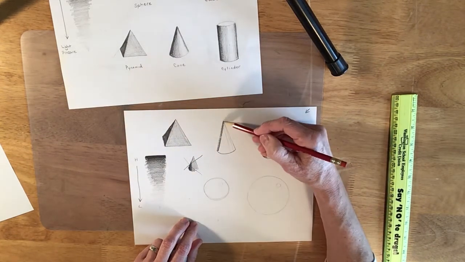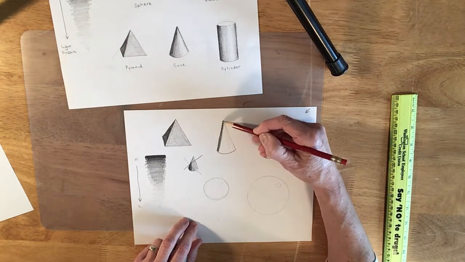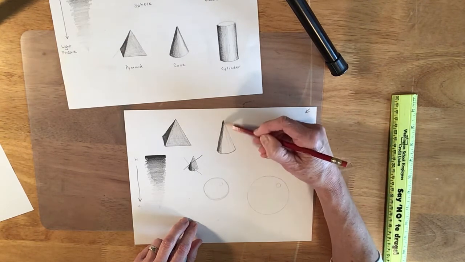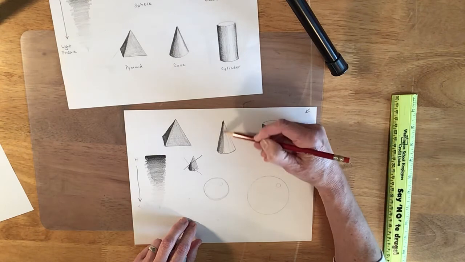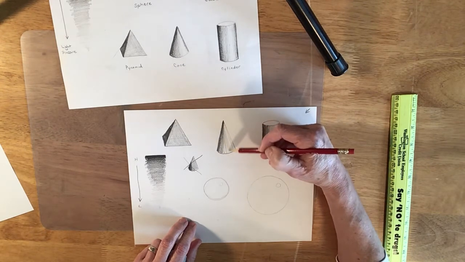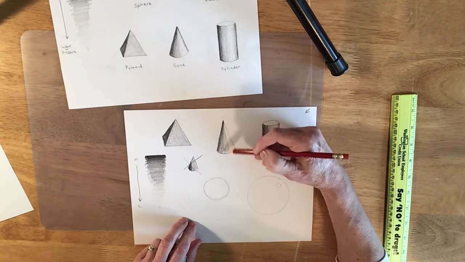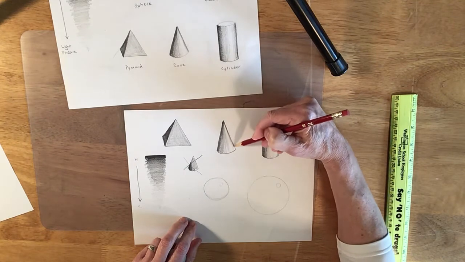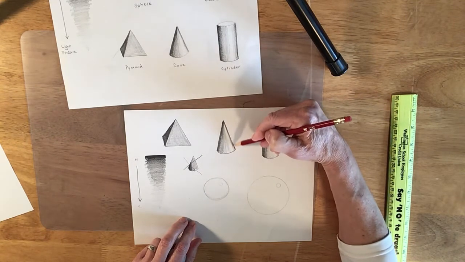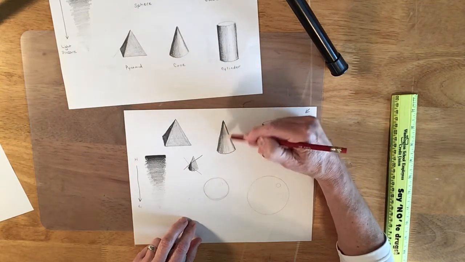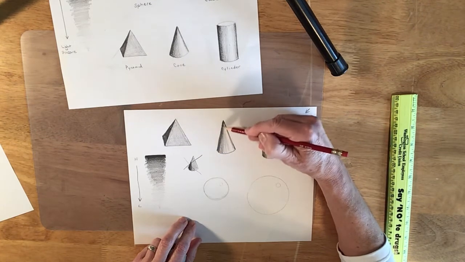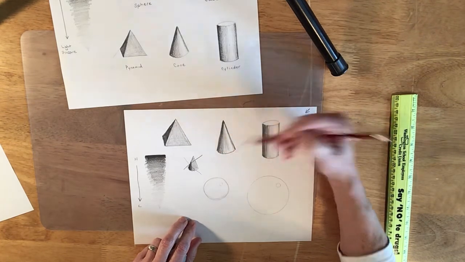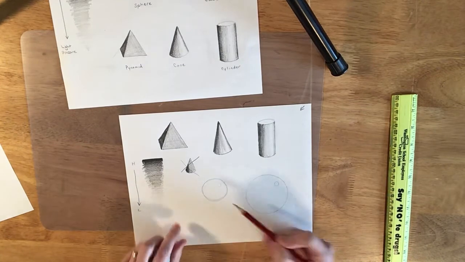You want to always go back up to the tip. And I'm spreading out from the tip. I'm starting to get lighter. And then back to the tip again, to that point there. Okay? Always to the tip. Okay, and then on this one, it's going to be the same thing.